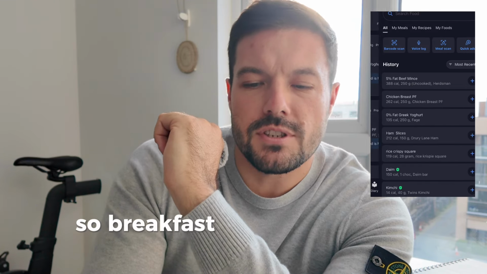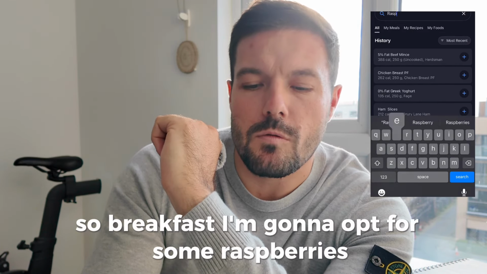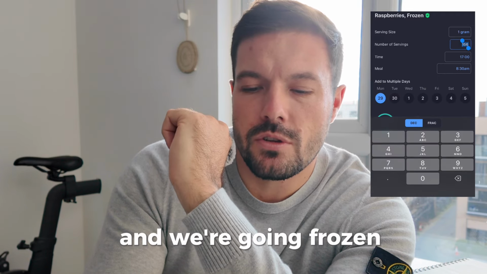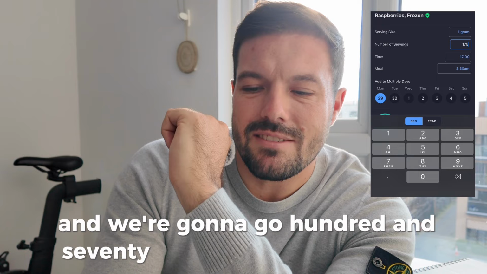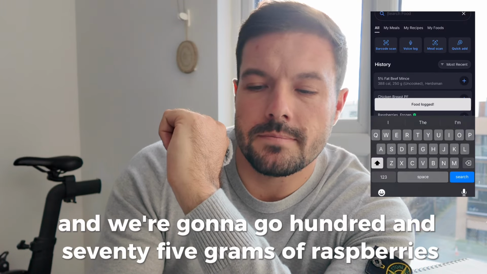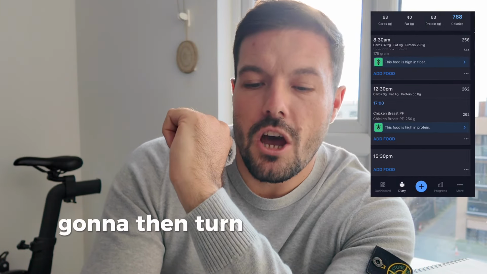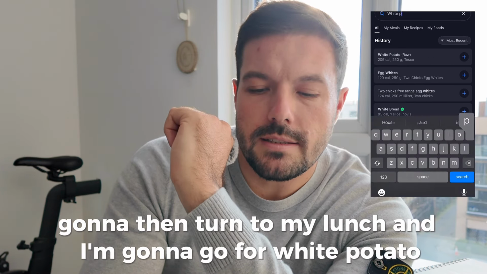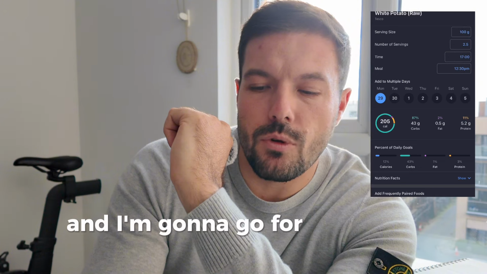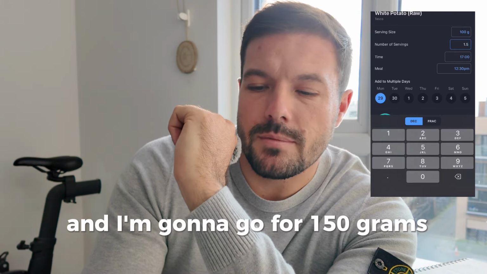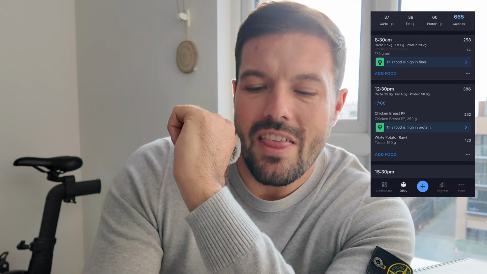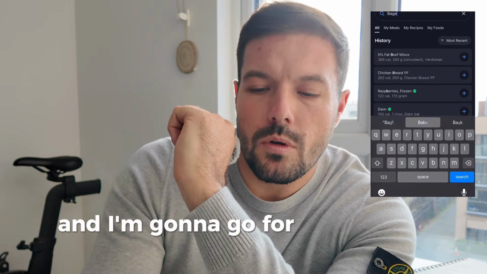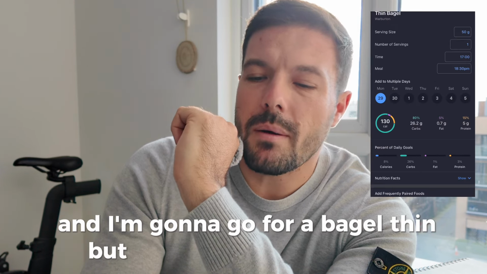So breakfast, I'm going to opt for some raspberries. It would help if I could spell raspberries. And we're going frozen, and we're going to go 175 grams of raspberries. I'm going to then turn to my lunch, and I'm going to go for white potato, 150 grams of white potato. Then going to go to dinner, and I'm going to go for a bagel thin, but I'm only going to have half.